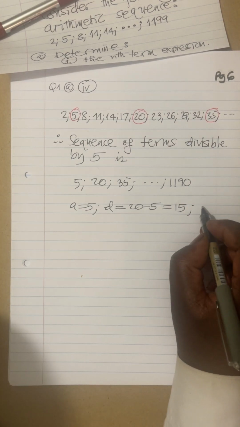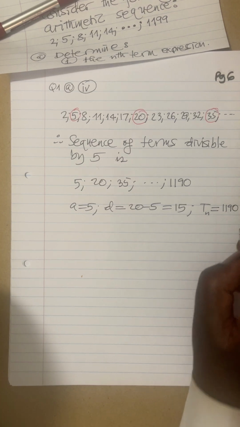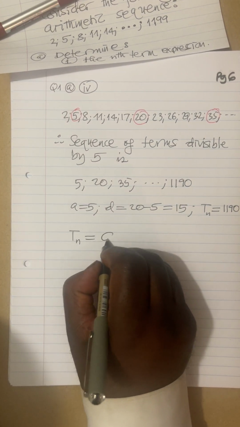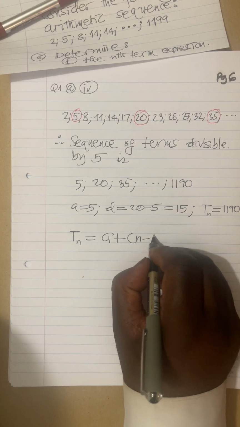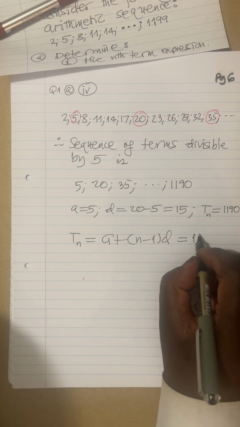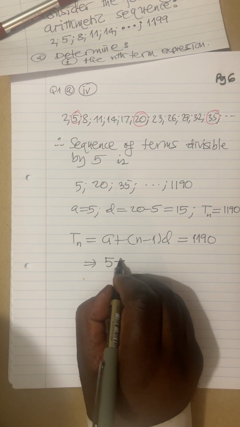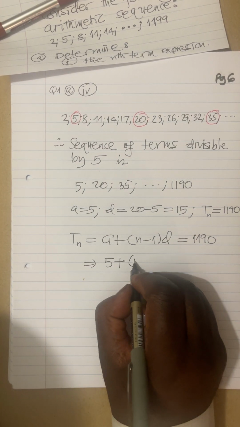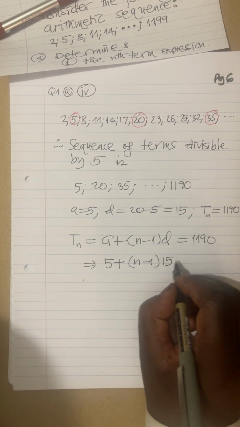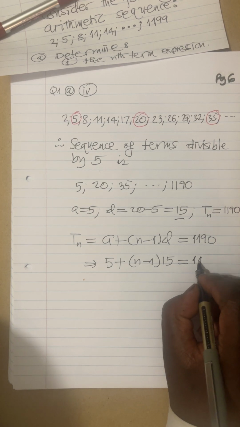Do we know our last term? T subscript n is 1190. We want to find the number of terms, remember? So the formula says T subscript n is a plus n minus 1 times the common difference. This must be equal to 1190. Do we know a? Yes, a is 5. Number of terms we don't know. Do we know the common difference? Yes, it's 15. There it is, equal to 1190.